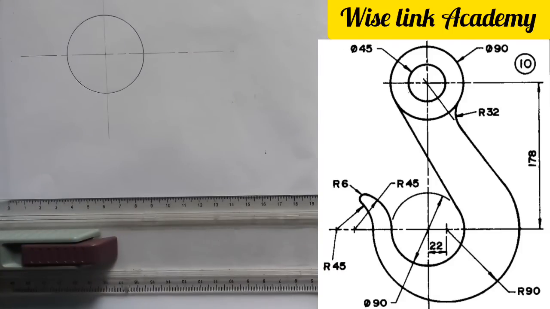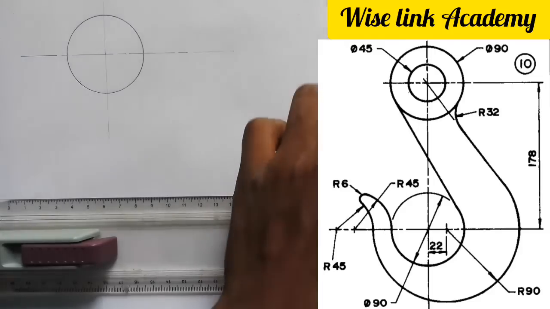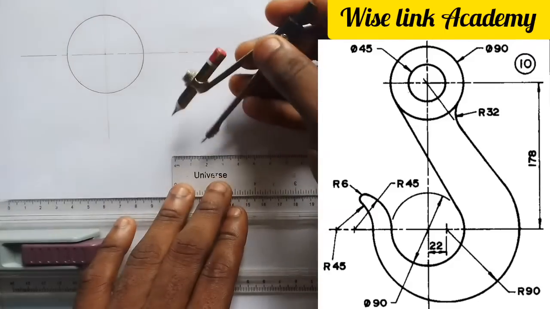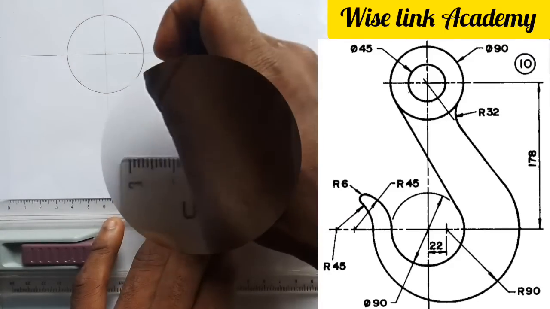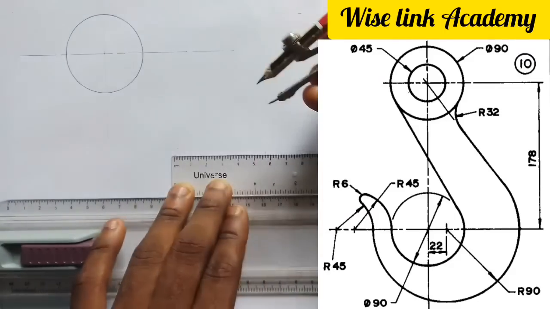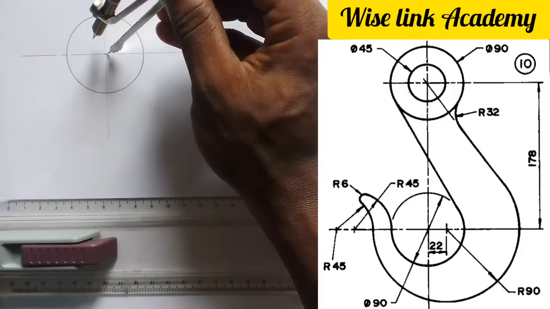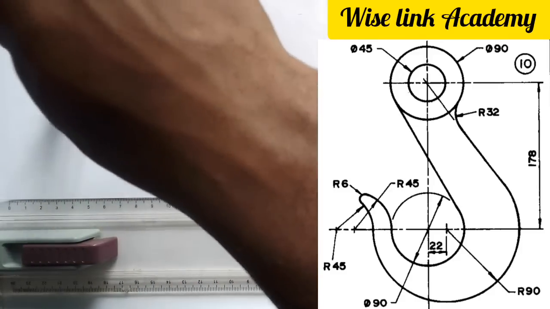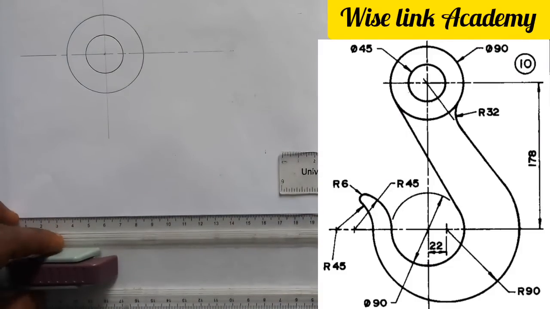My next task now is to draw the inner circle, which is going to be a diameter of 22.5. So 22.5 divided by 2, I get 11.25. So I measure 11 on my meter rule, from here to this point is 11. As you can see, put the compass at the center point and draw the circle with a thick line. I have it, as you can see.